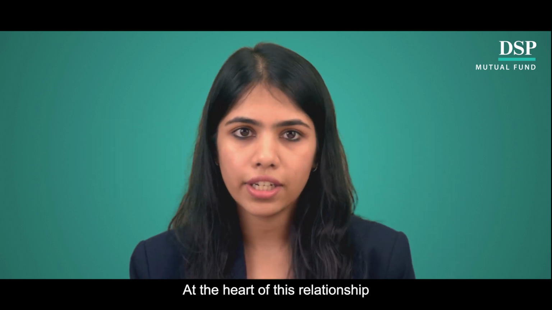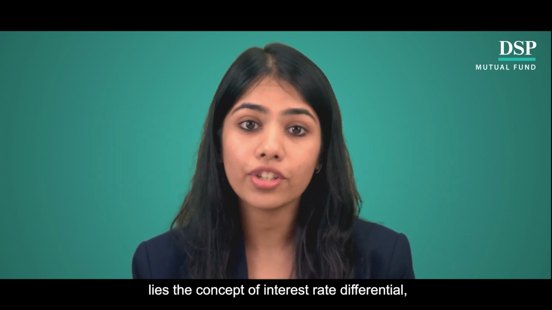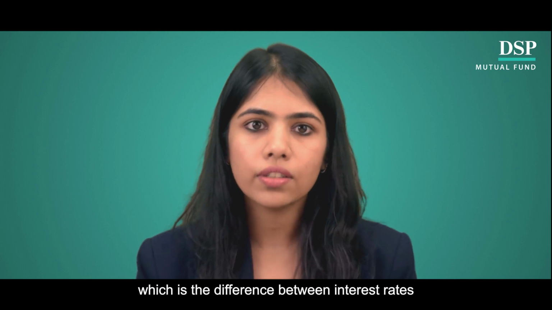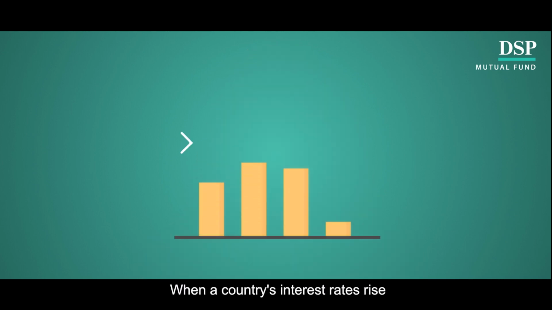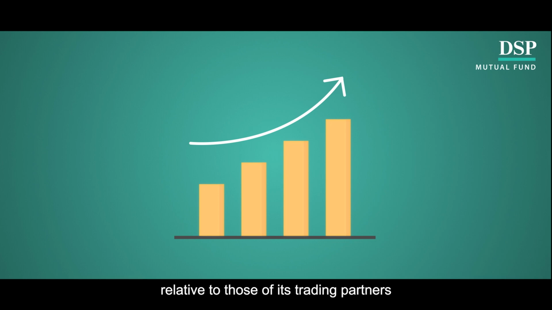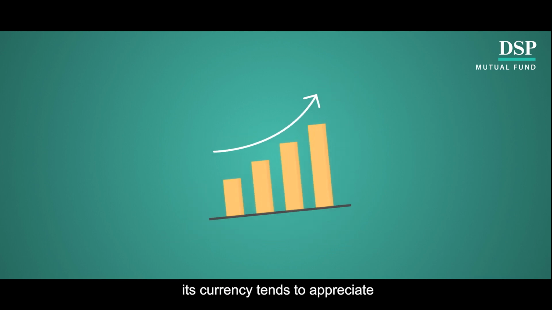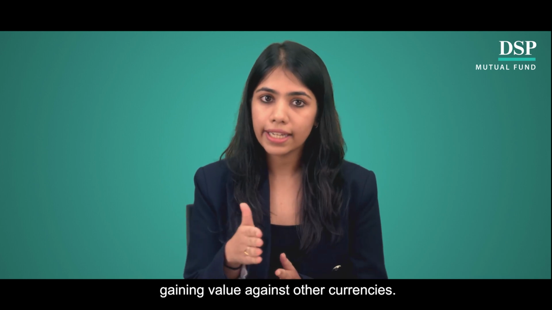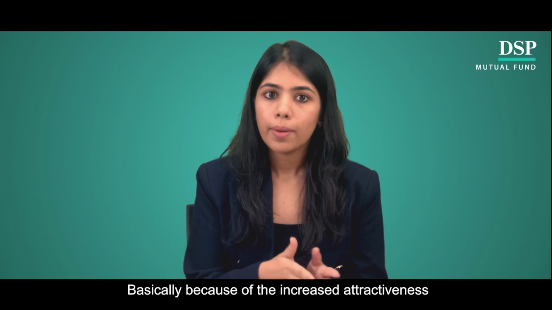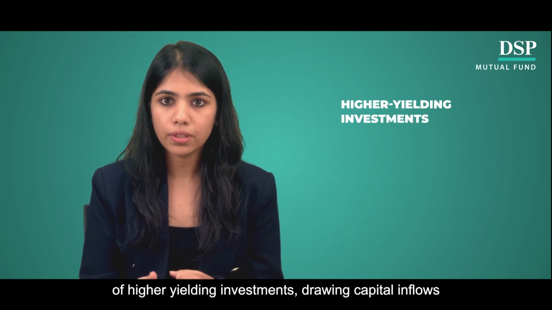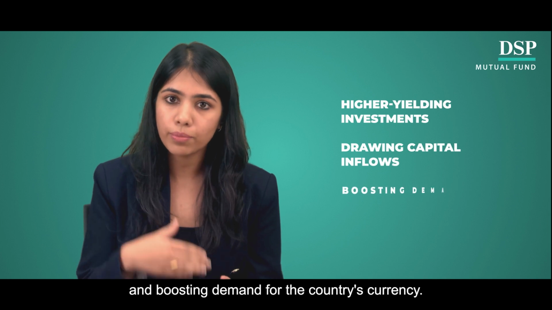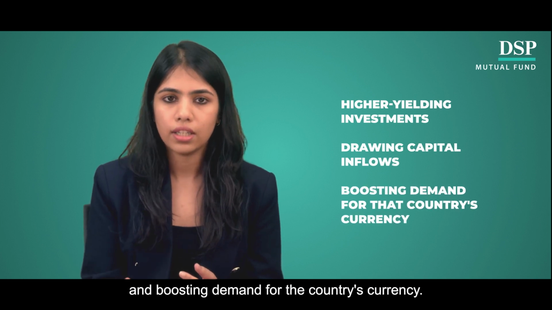At the heart of this relationship lies the concept of interest rate differential, which is the difference between interest rates offered by different countries. When a country's interest rates rise relative to those of its trading partners, its currency tends to appreciate, gaining value against other currencies, basically because of the increased attractiveness of higher yielding investments, drawing capital inflows and boosting demand for the country's currency.